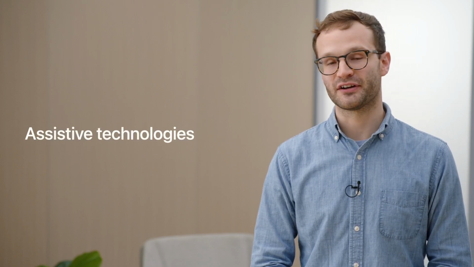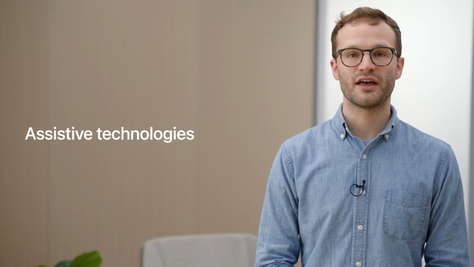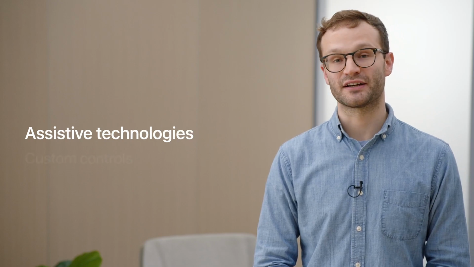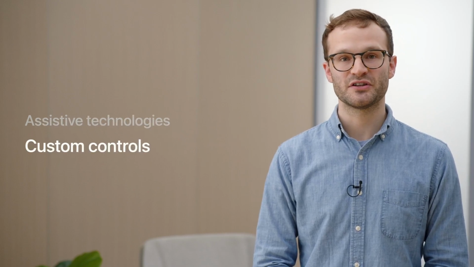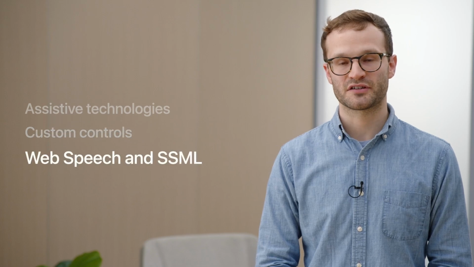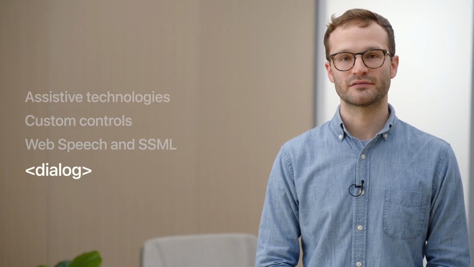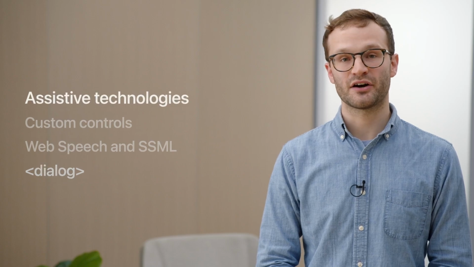In today's session, we're going to take a tour of modern web accessibility, beginning with a brief overview of assistive technologies like screen readers. Then, we'll talk about ways you can build rich, accessible web apps with tools like custom controls, Speech Synthesis Markup Language, or SSML, in the Web Speech API, and the dialog element. So let's begin by talking about assistive technologies.